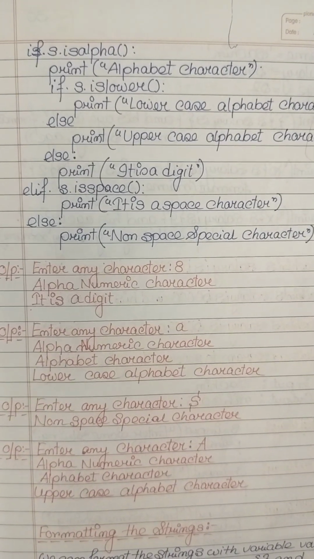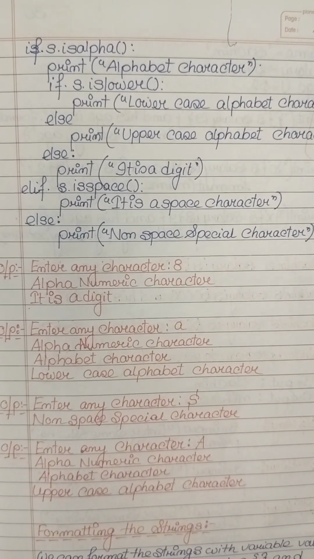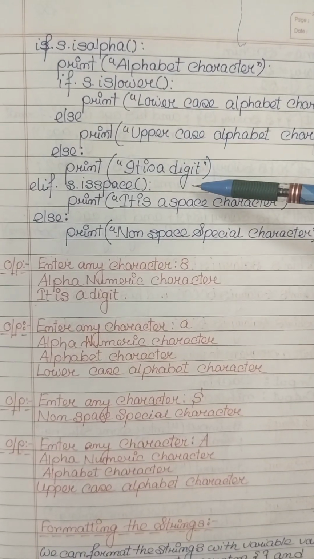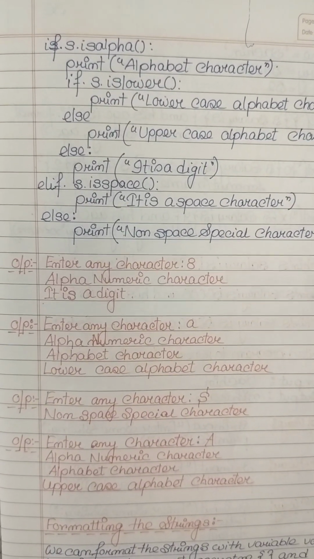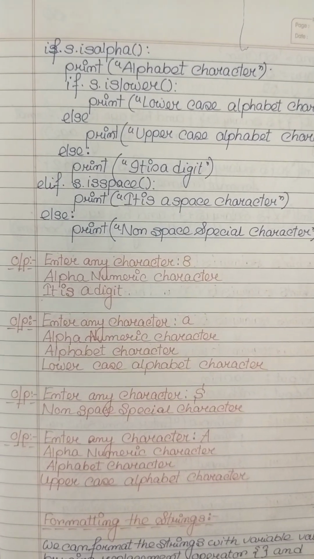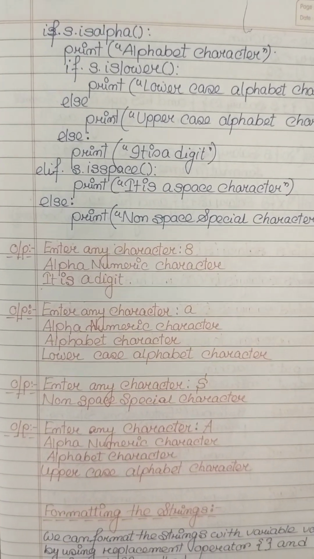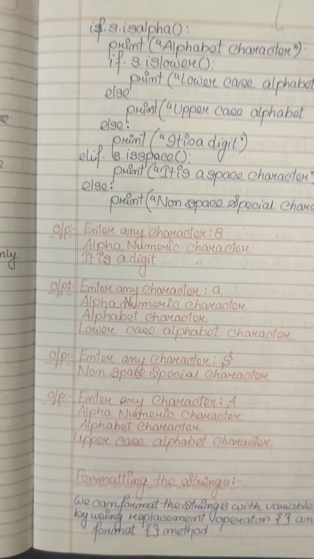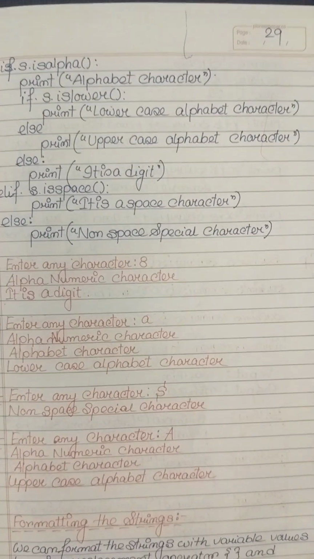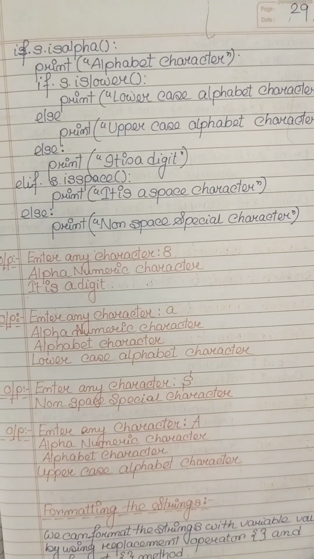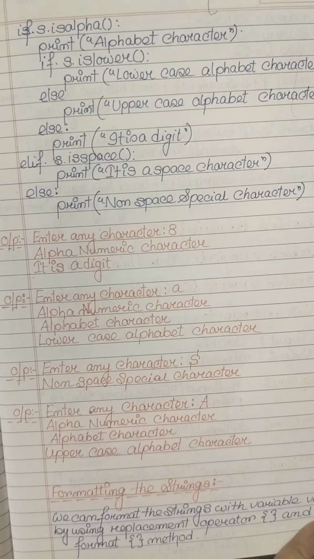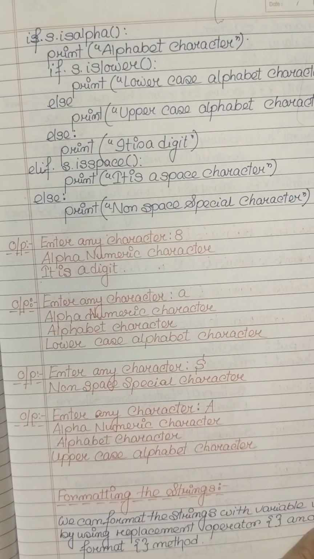Else print it is a digit, that means if it is not lower and not upper, then it is going to be a digit. Elif s.isspace, it is a space character. Else print non-space special character. Okay, good. So it's a demo program. Now we have to go through the output.